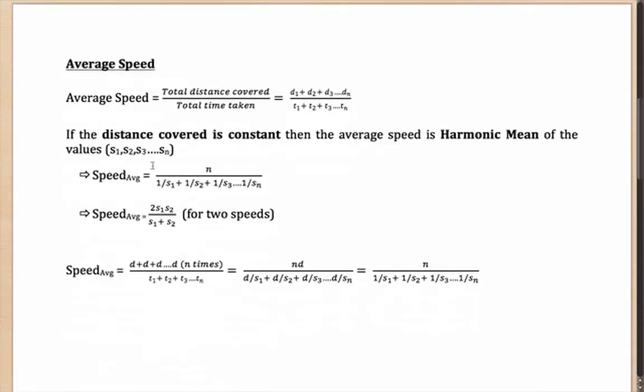So, to begin with, the most fundamental idea of average speed is, if you do not know anything, just blindly apply this formula: the total distance covered divided by the total time taken. So let's say if in a journey various distances covered are d1, d2, d3 till dn, and the total time taken is t1 plus t2 plus t3 till tn for the various parts of the journey. Then the average speed will be the sum of all the distances divided by the sum of all the time taken.